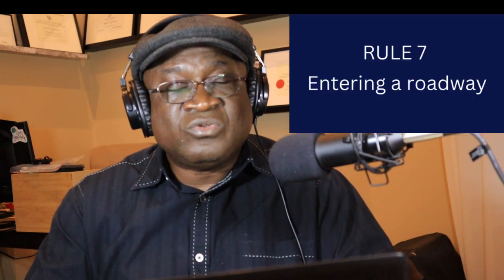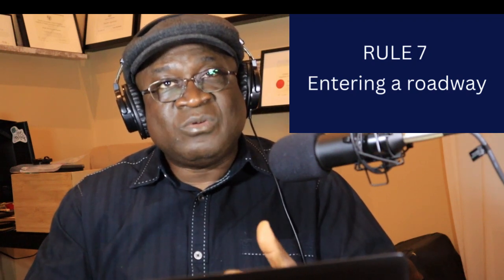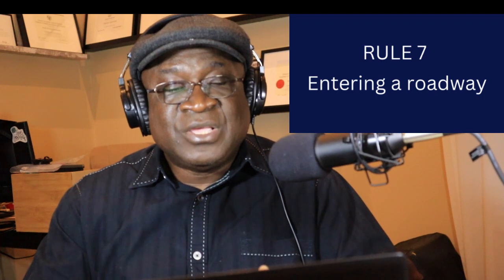Now we're going into Rule 7, which is the rules that apply for entering a roadway. So assuming that a vehicle is parked on the side of the road and is now trying to get into the road, and in the process comes into the road while not in safety, which is checking to see that the cars with the right of way are at a safe distance for them to merge from the parking spot onto the roadway. That car that's exiting or leaving the parking spot that comes into contact with a car that's on the right of way will be deemed at fault.